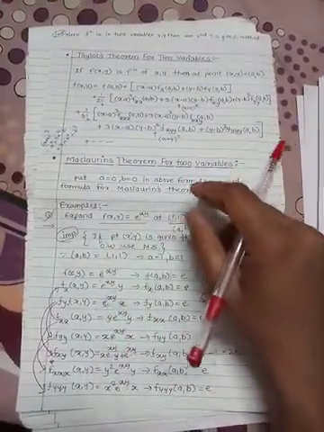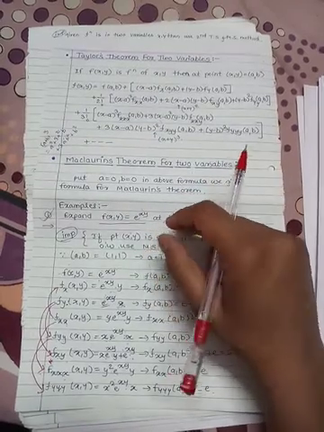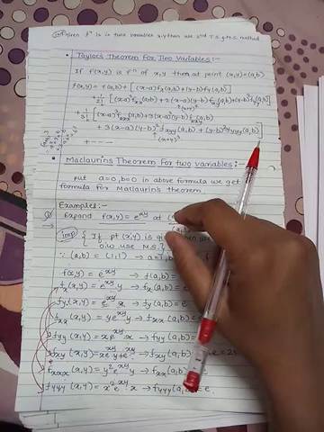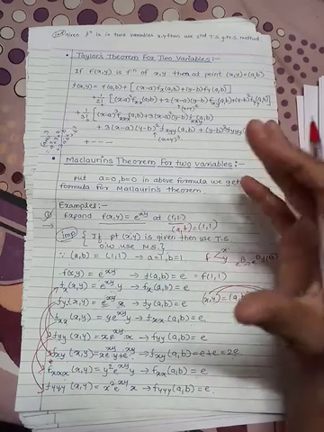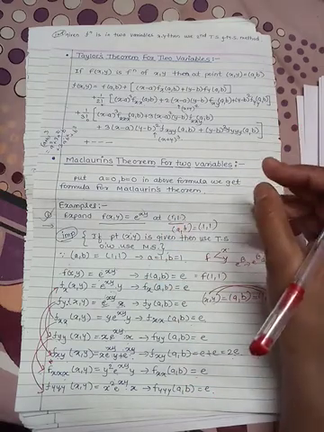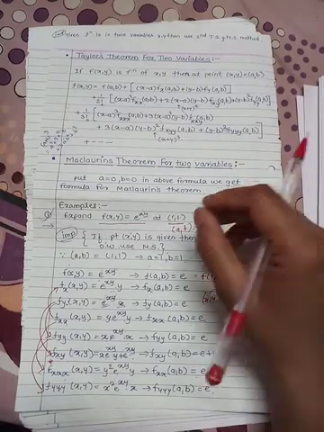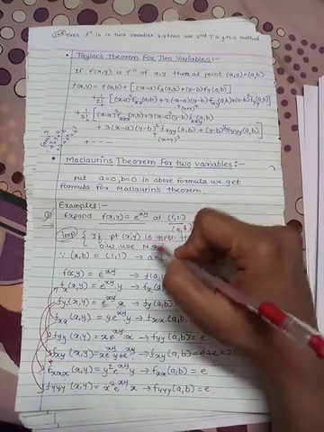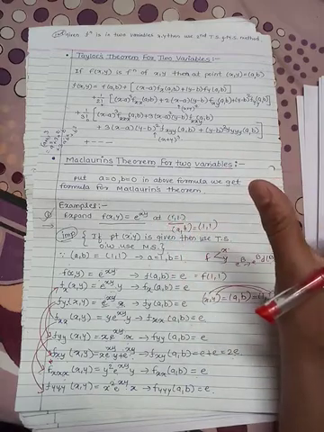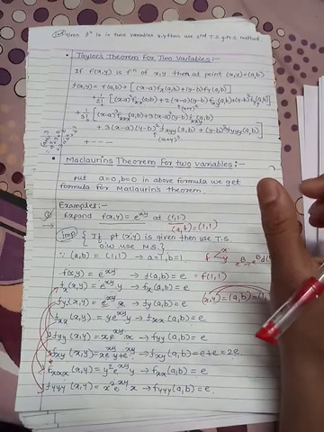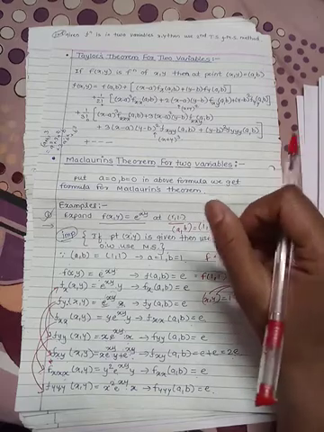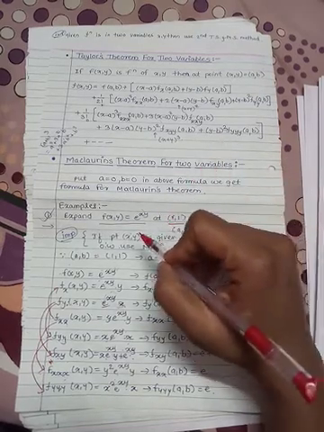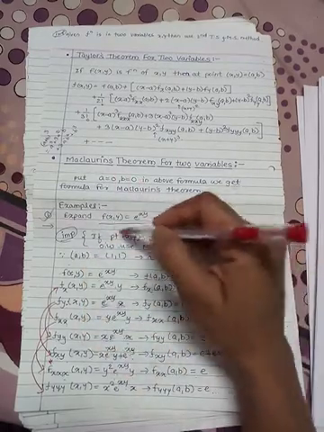So how to solve the given example by using Taylor's theorem, or how to check which example is of Taylor's theorem or not? If the word "expand" is given in the question, then we can guess that this example is of Taylor's theorem. So here, expand the given function.